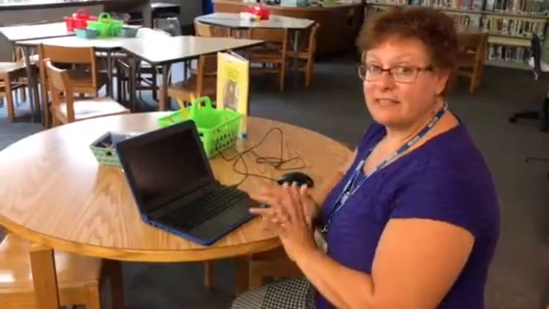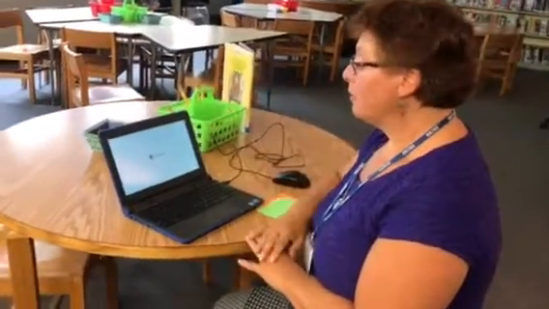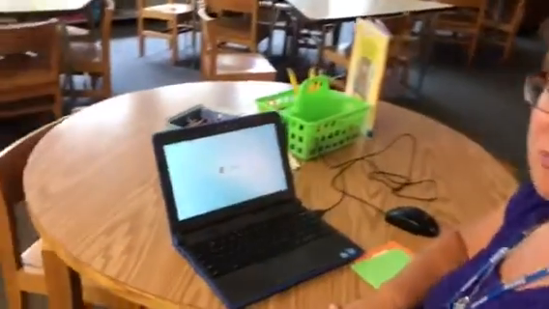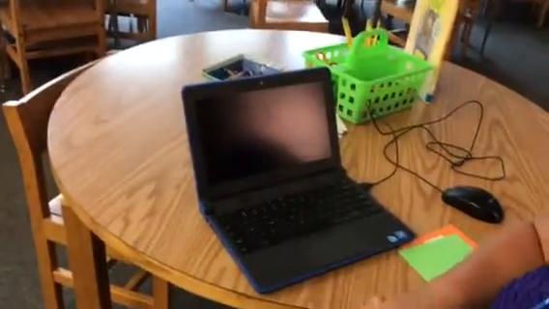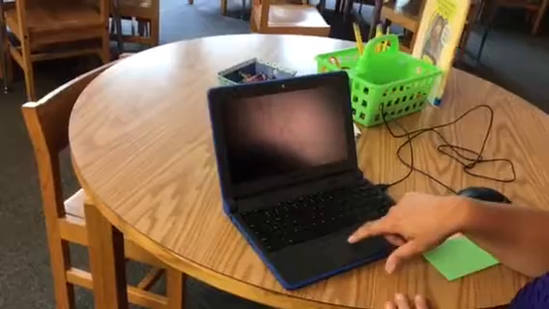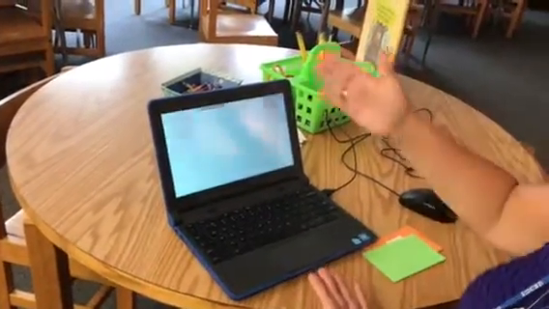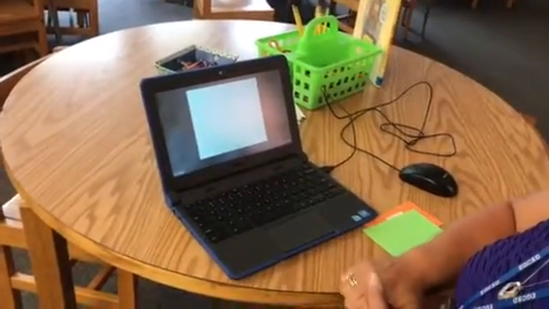If it doesn't, give it about 5 seconds, then you can hit the power button, but for the most part, your Chromebook should power right on. The other issue sometimes we have is that your mouse doesn't always work. Remember, you close it and try again for that, but it should power right on.